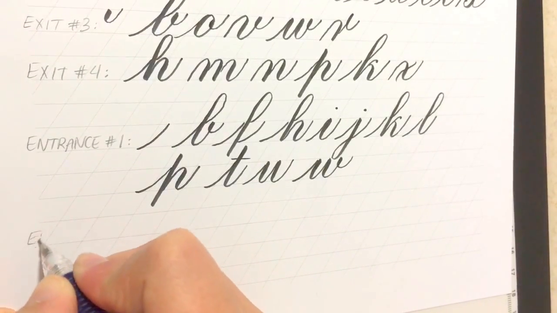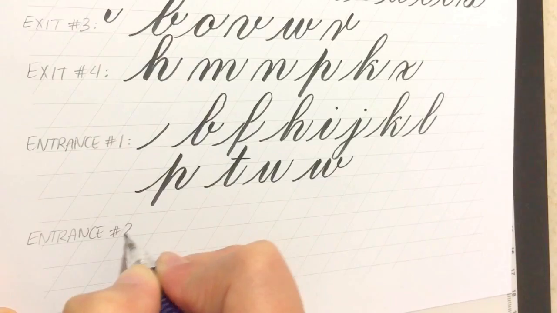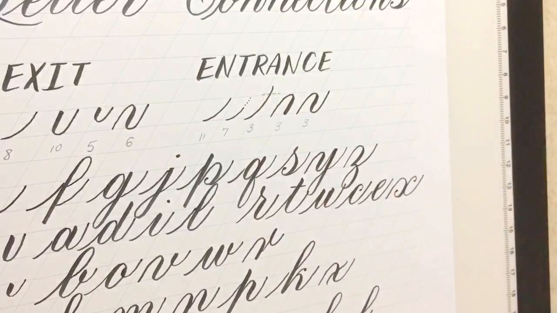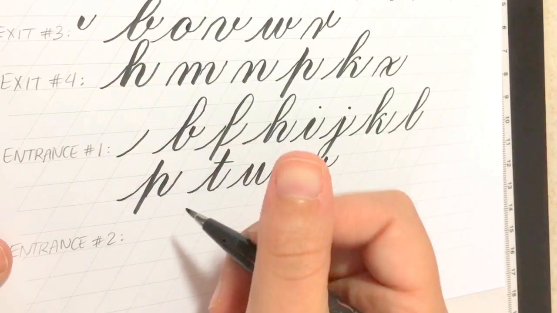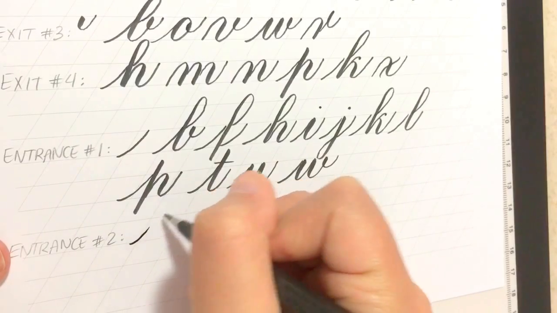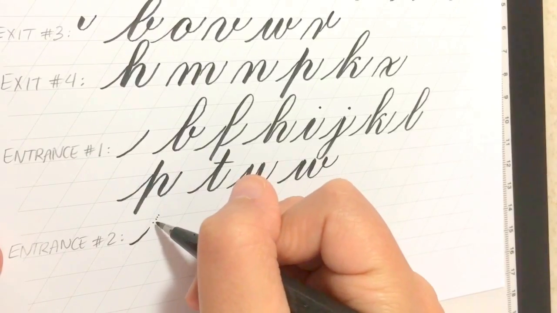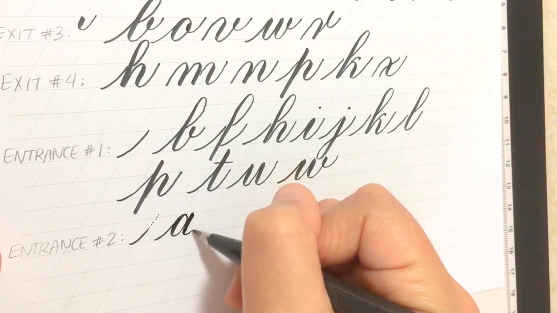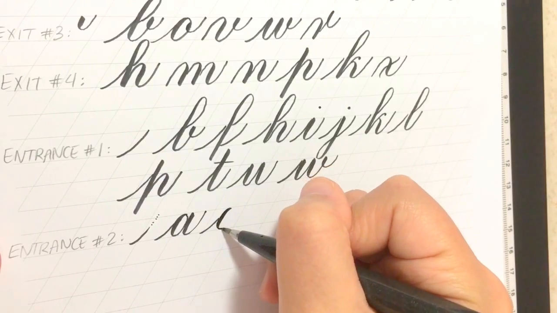Okay, then I'm gonna show you the next one, which is basically the same. It's just the entrance stroke, but we don't go all the way up to the header line. So those are letters that begin with an oval shape. So the A, I'm not going all the way up to this header line. Stop about here and connect it to the oval shape. So the letter C is not a complete oval, but it still has that same oval shape.